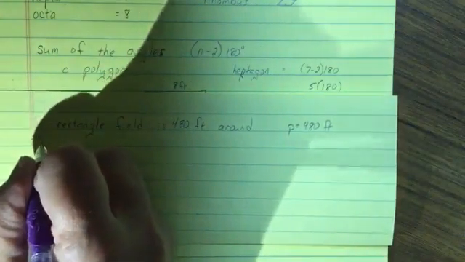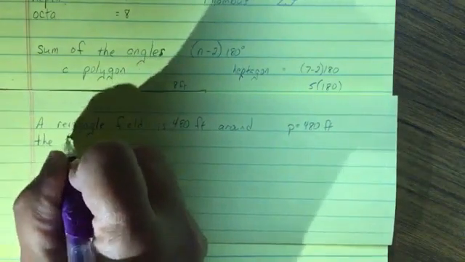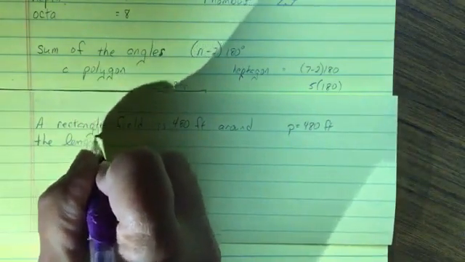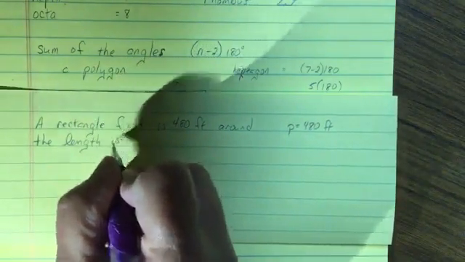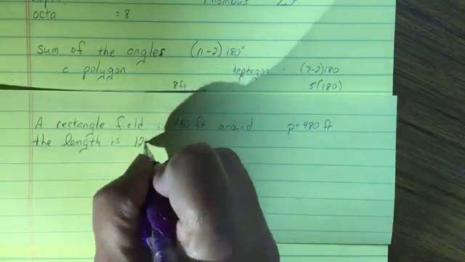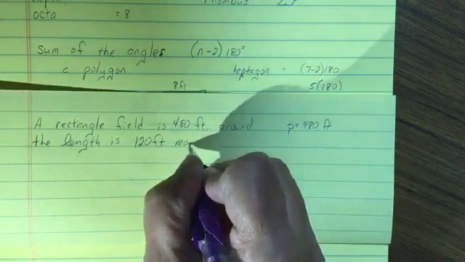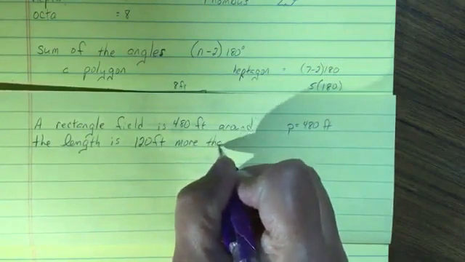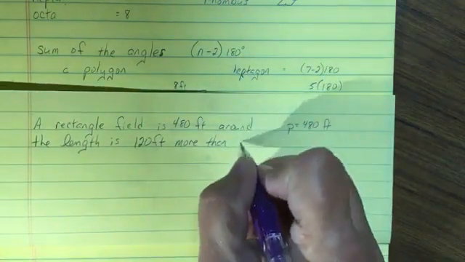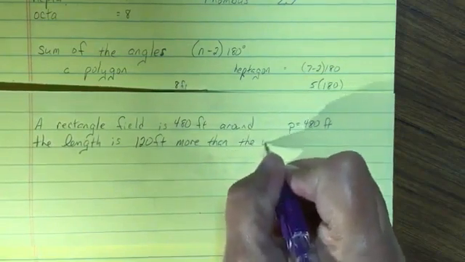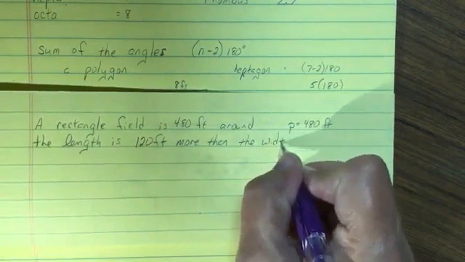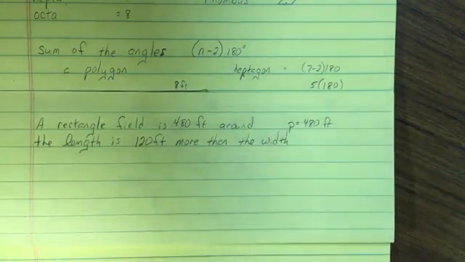If the length is 120 feet more than the width, what are the dimensions of the field?